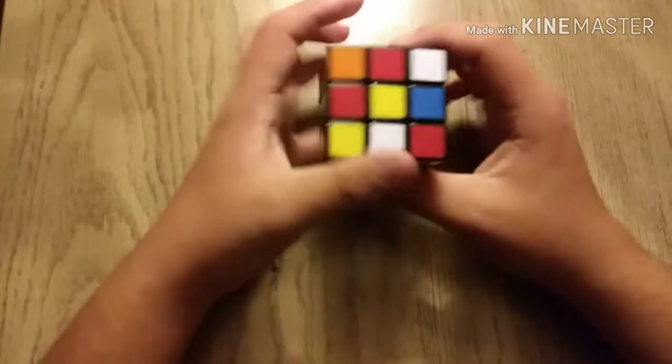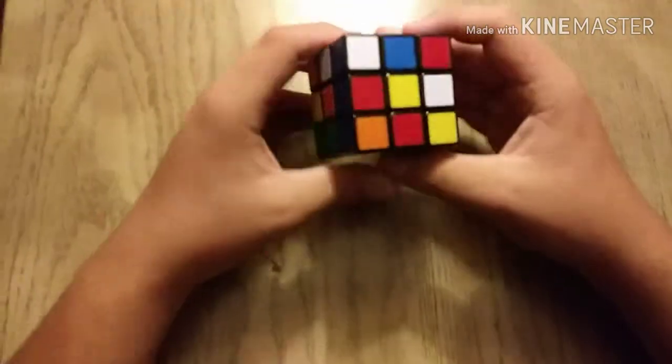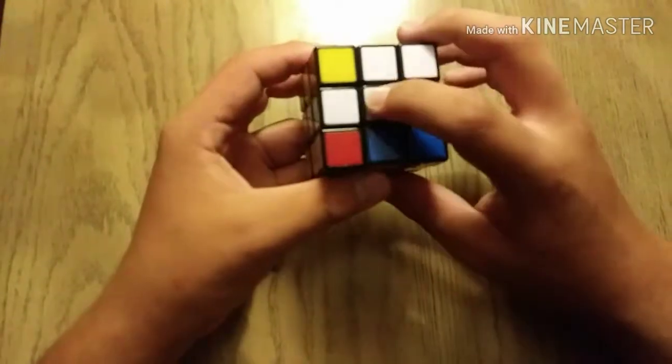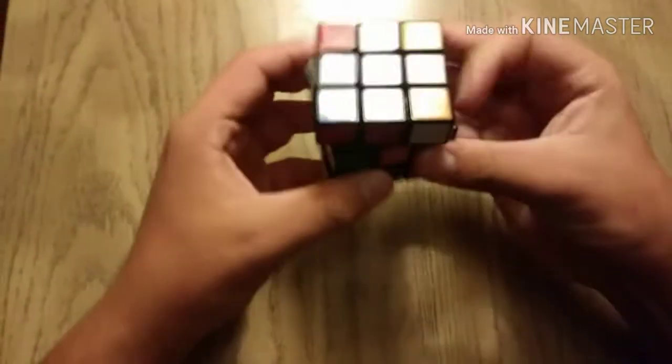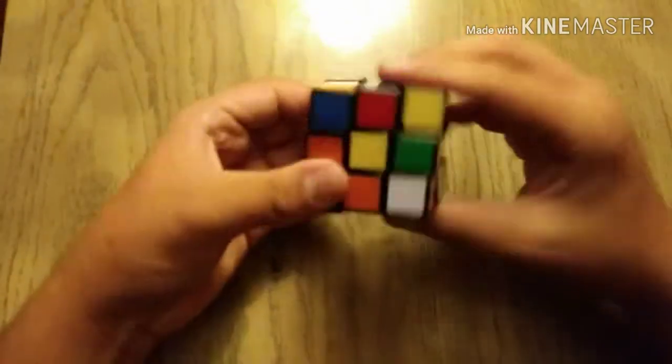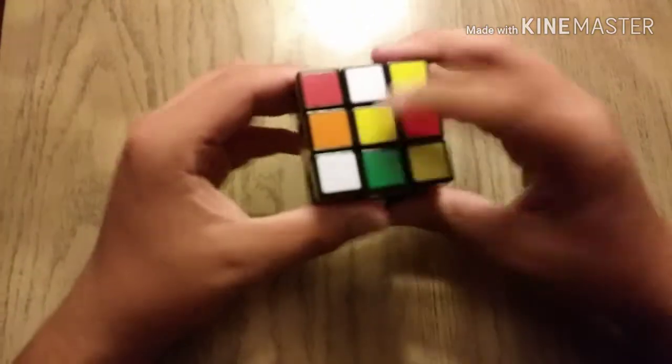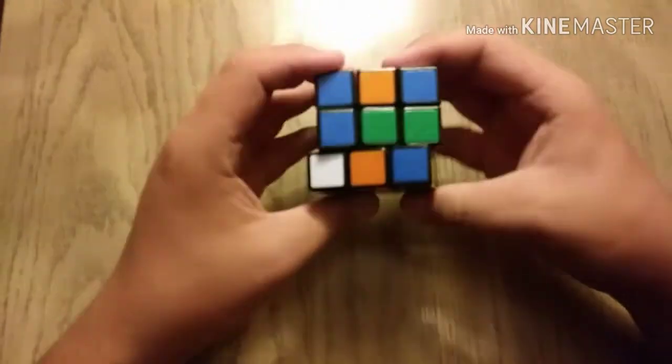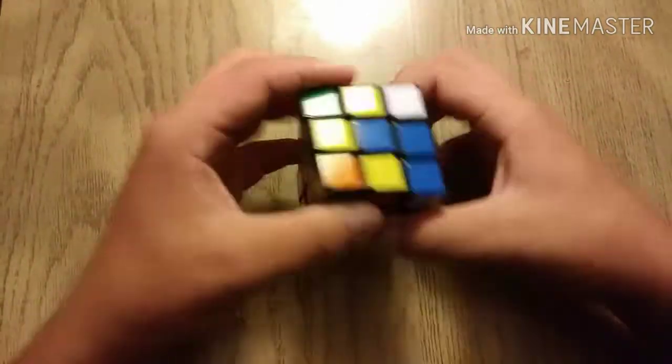So, basically, one thing we gotta establish is that the middles never move. If you look at every single middle, the green doesn't move, the white doesn't move. If I have it like this, it doesn't move, see? That's on every single side. The yellow doesn't move, red doesn't move, green doesn't move. Of course, unless you move the cube.